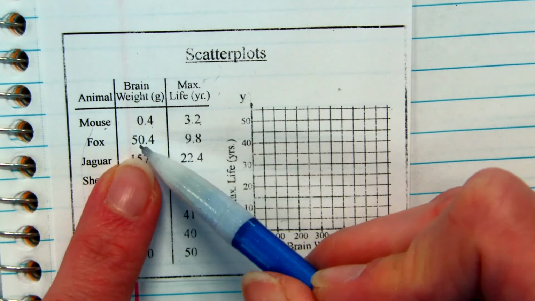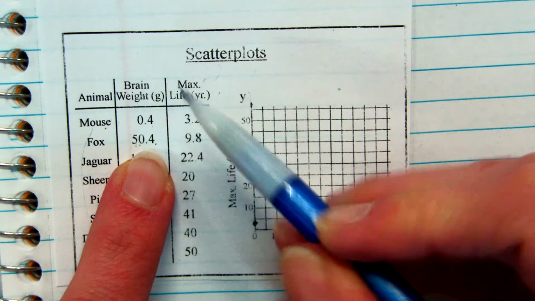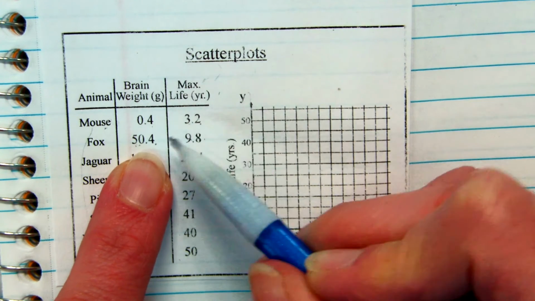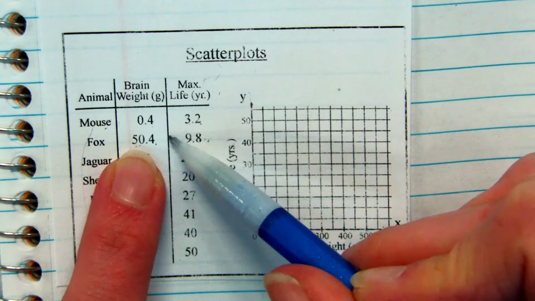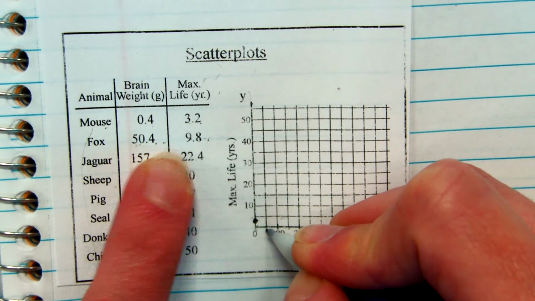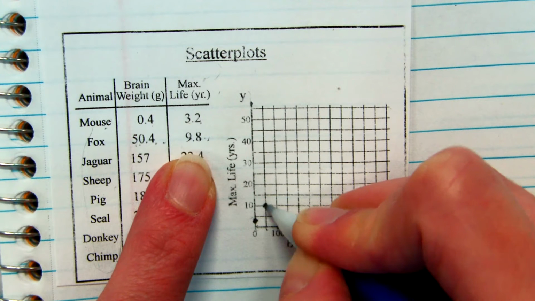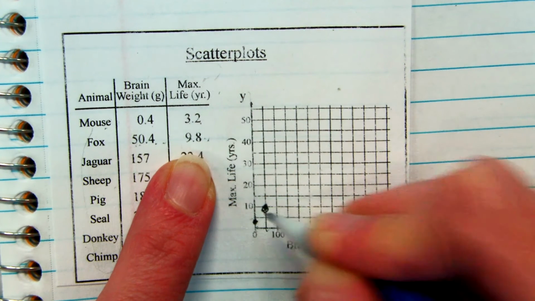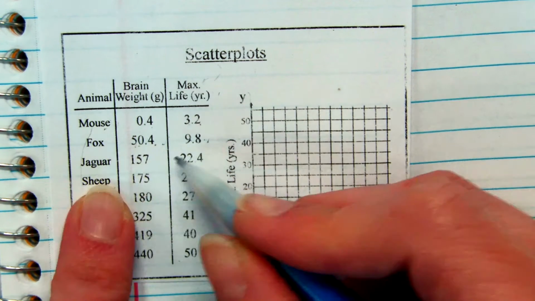So for the fox, his brain was 50.4 grams and his lifespan was 9.8. Let's round that off to 50 and 10. So we're going to go over to 50, which is one box to the right, and 9.8 would be basically 10. Then we get into some bigger animals.